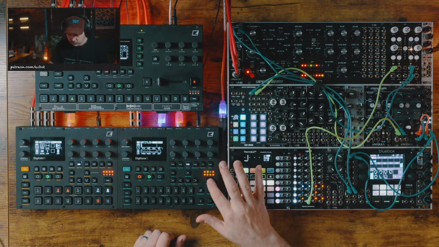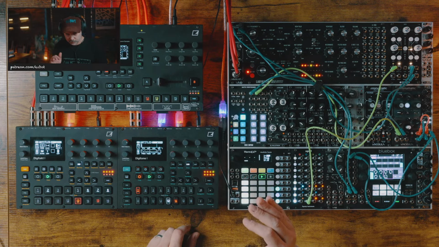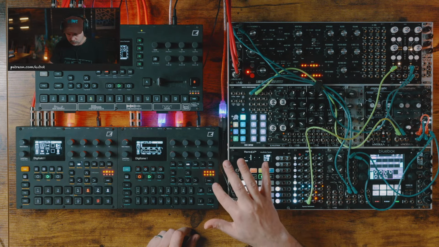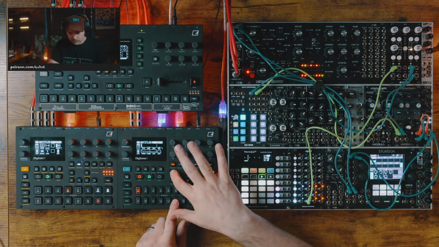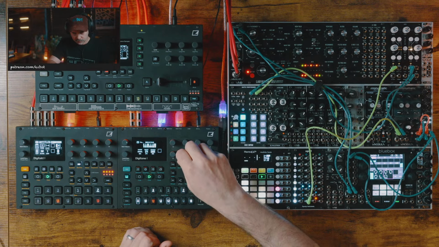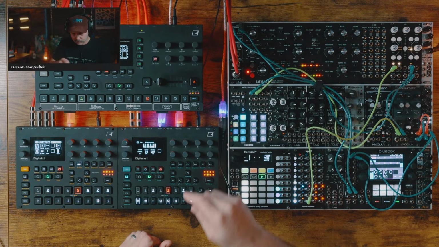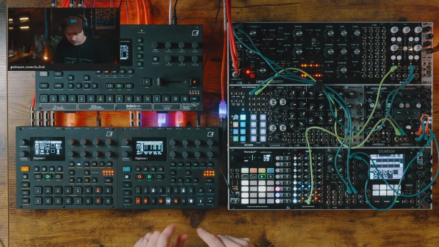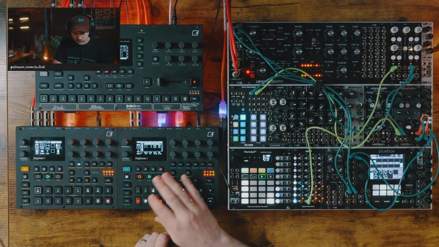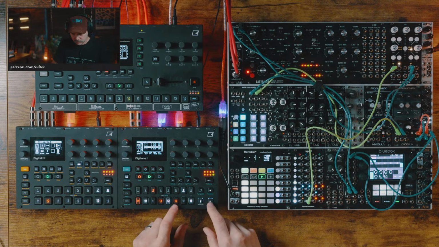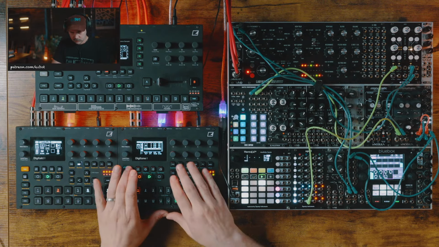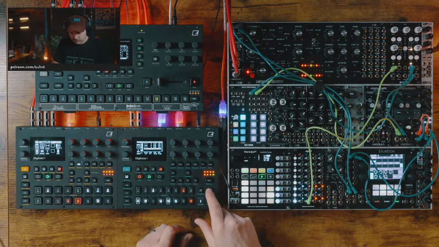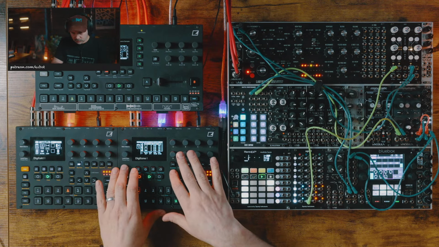What's that second chord? This one a little bit. Ooh.